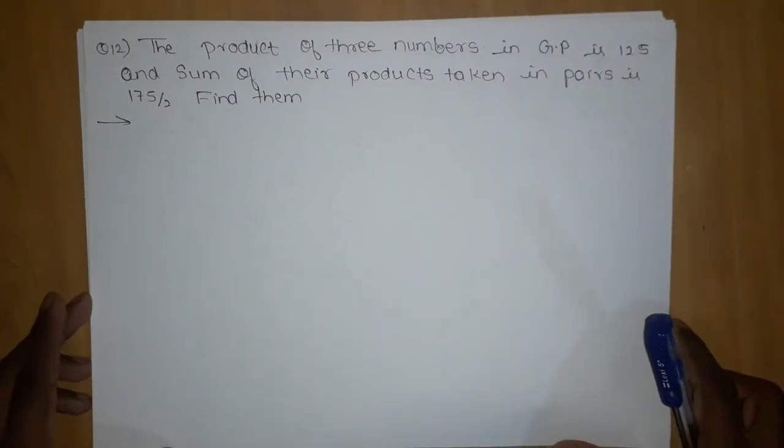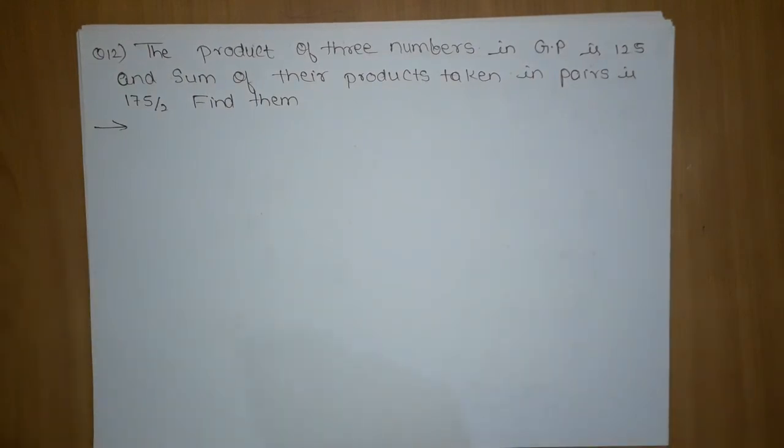The product of three numbers in GP is 125 and the sum of the products taken in pairs is 175 by 2.